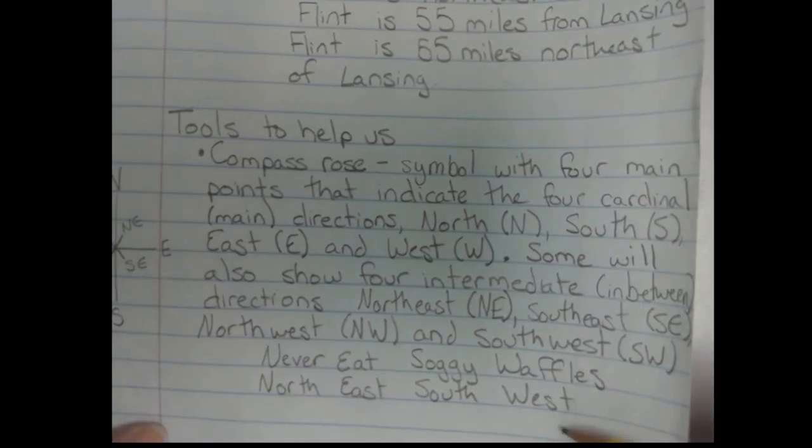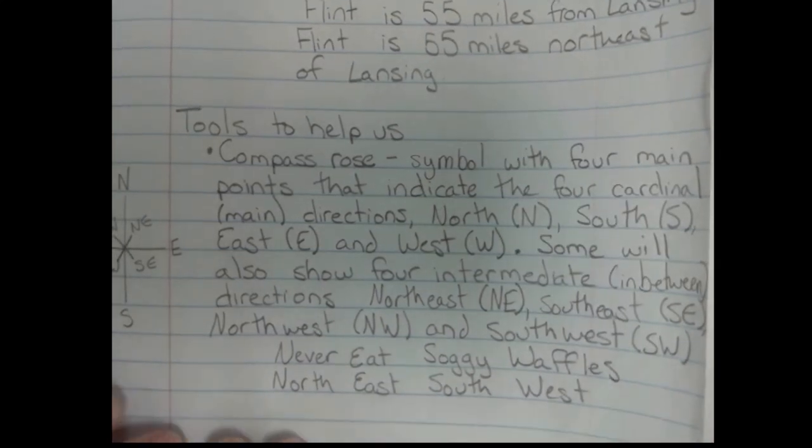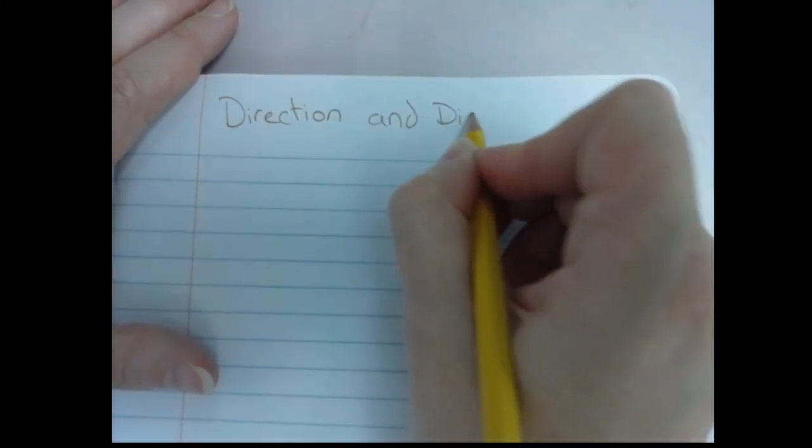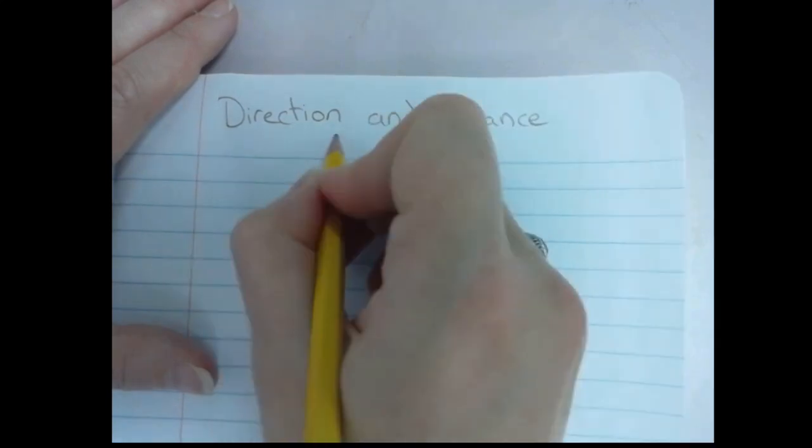All right, so I am not going to have enough room to write my last bit here. So I'm actually going to go to a new page. And I'm going to, at the top, still put direction and distance continued, or CONT. So my last page was page 11. This is going to be page 13. Okay.